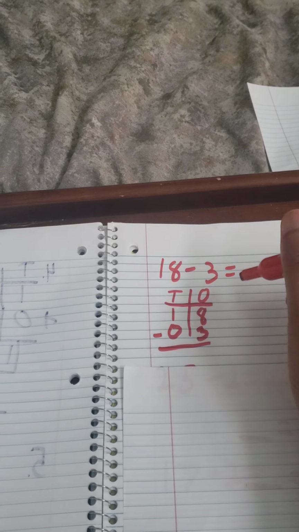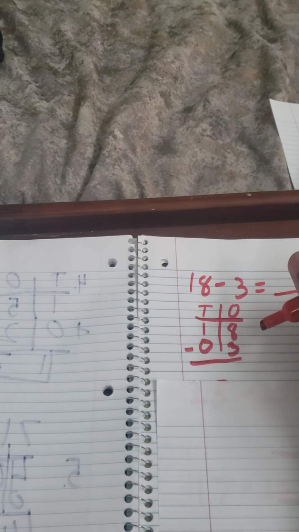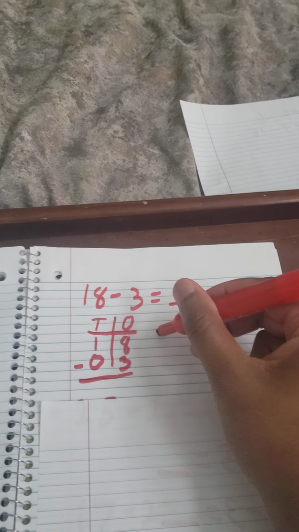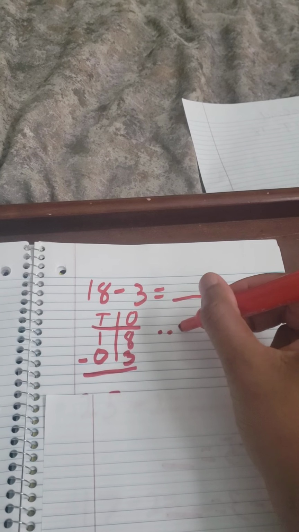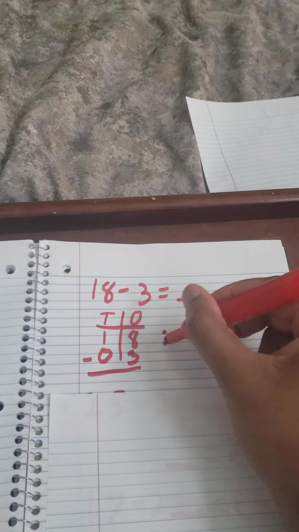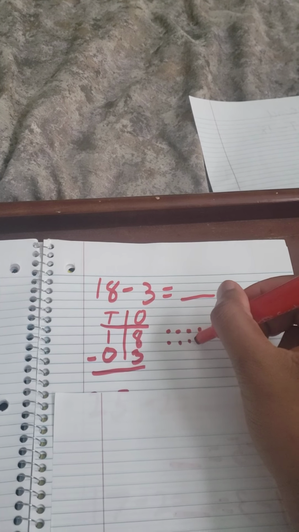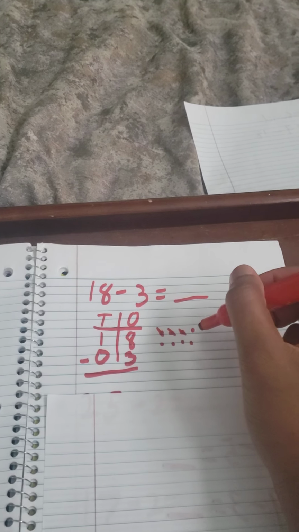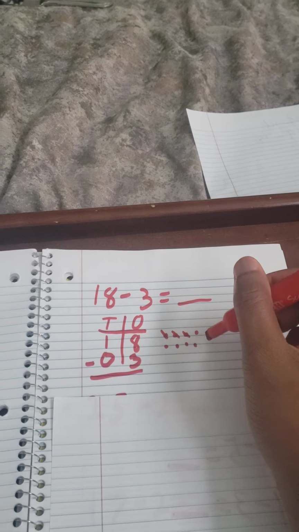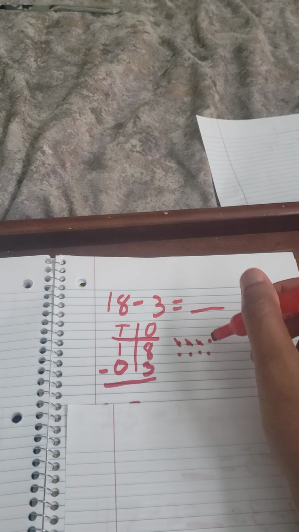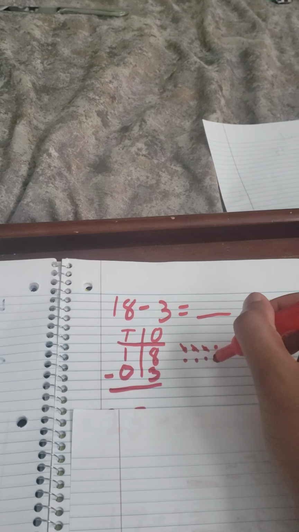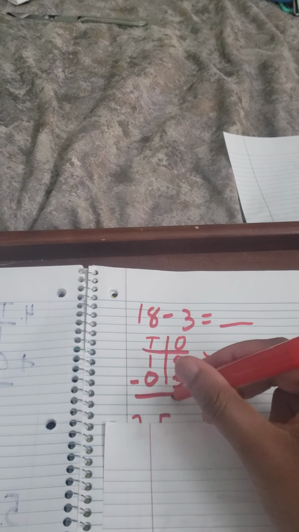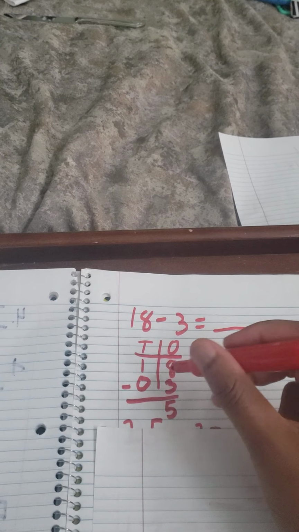So let's start with our ones. We always have to start with our ones. So here's what I'll do. I'm going to draw 8 dots. 1, 2, 3, 4, 5, 6, 7, 8. And now I'm going to take away 3 of them. 1, 2, 3. Now I'm going to count how many I have left. Remember, I only count the ones that I didn't cross out. So 1, 2, 3, 4, 5. So 8 minus 3 is 5.